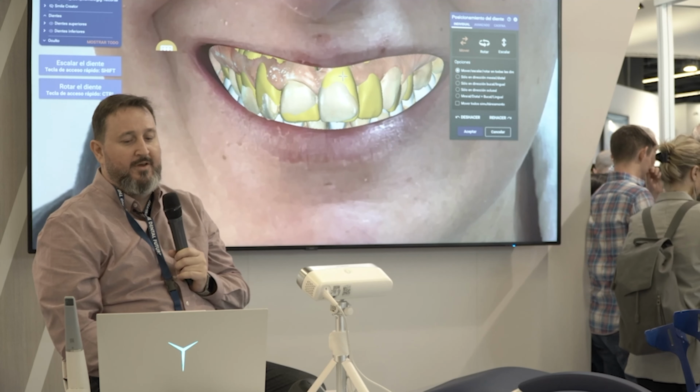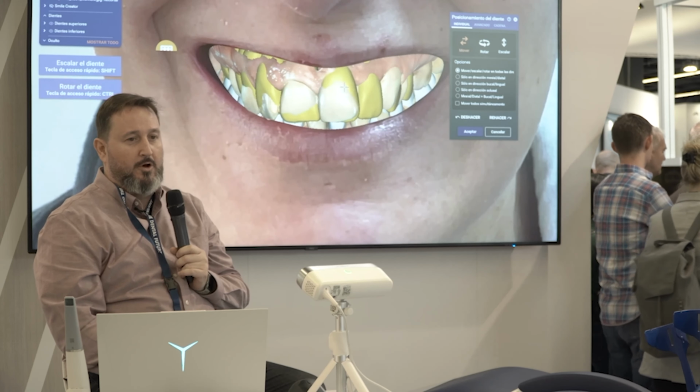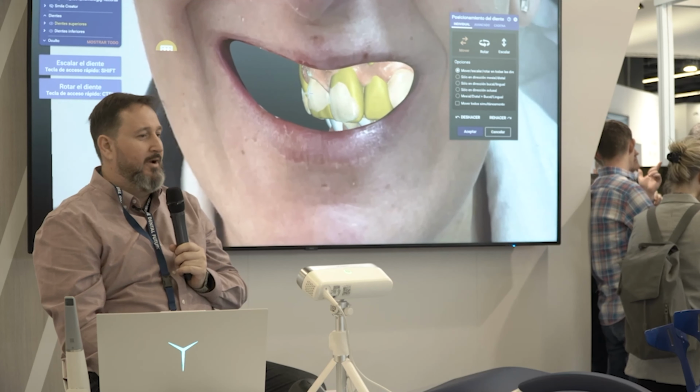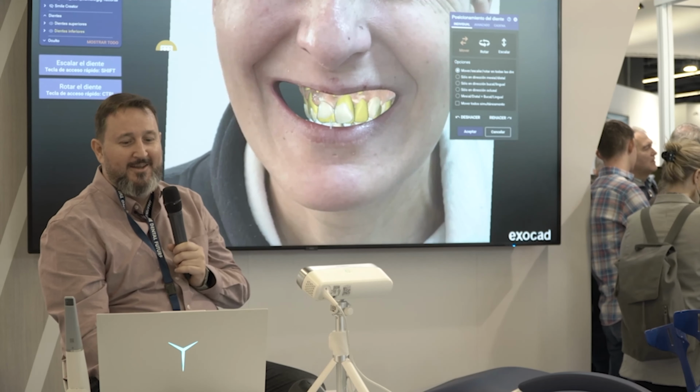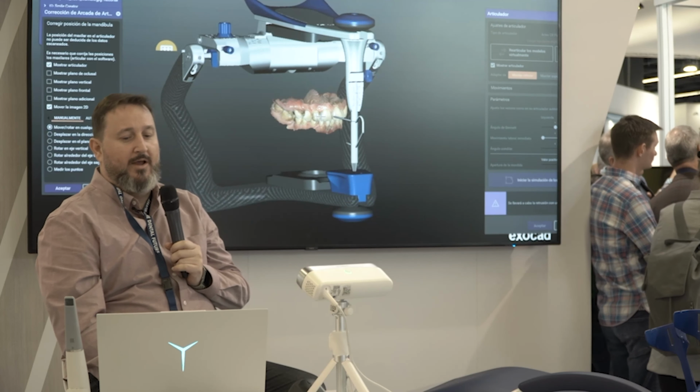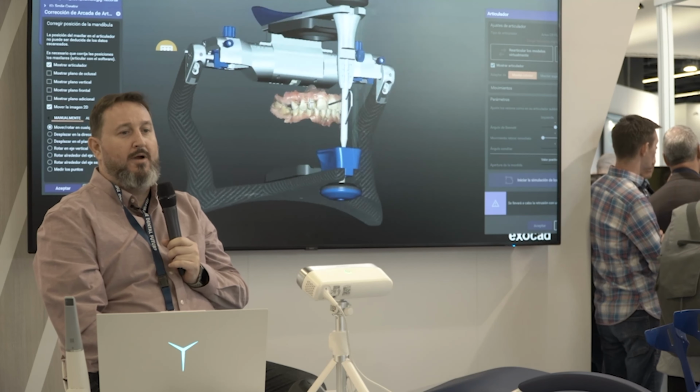Okay, now we have the position, now we move the tooth. When I have the articulator, I move it. Look what happens when I move it. I don't like this way, but I have to work in this way. Let's see what happens with the articulator. I place it, everything looks all right.